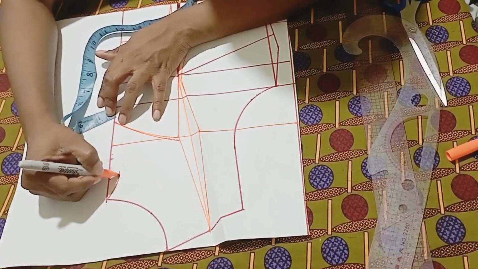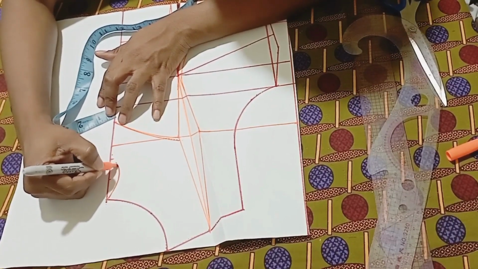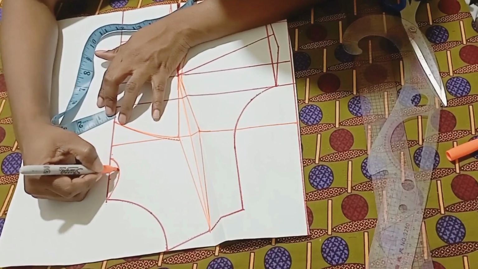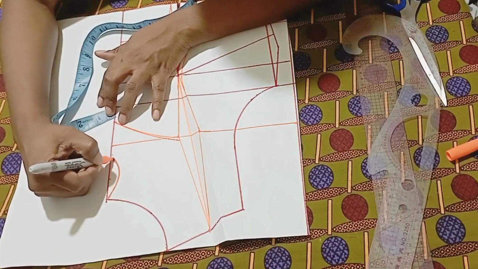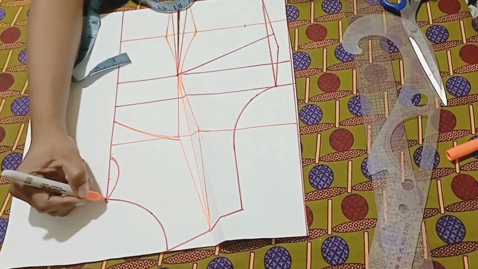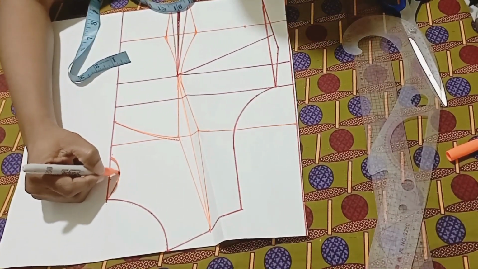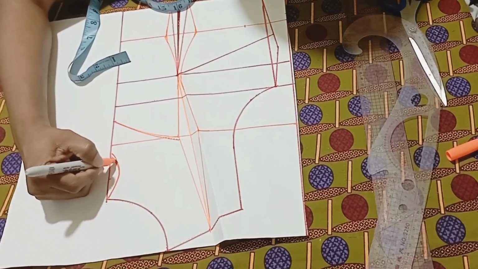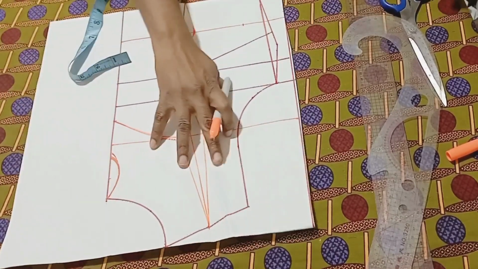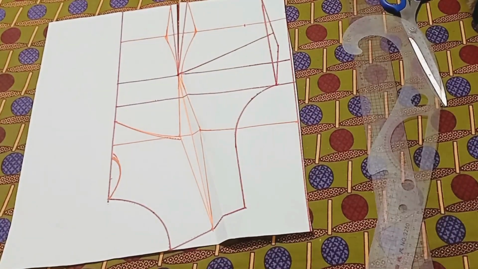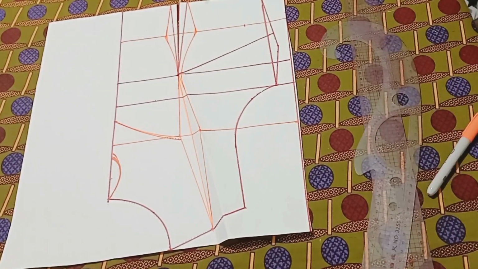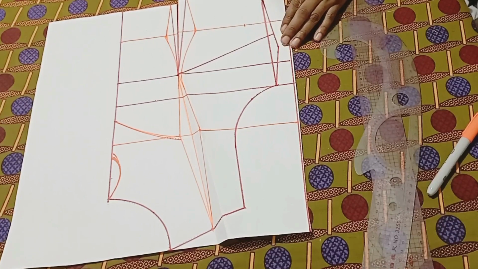I just use my free hand to get this curve, and I think I'm okay with this. This is fine. And if you think you want to exhaust the whole, this is fine. I'm just going to work with this first one. Now next thing I'm going to do is to cut this. I'm going to be cutting this right away, and I'll show you what it looks like.